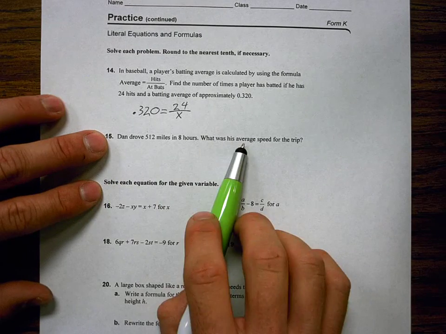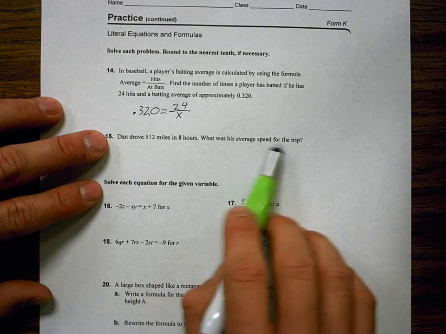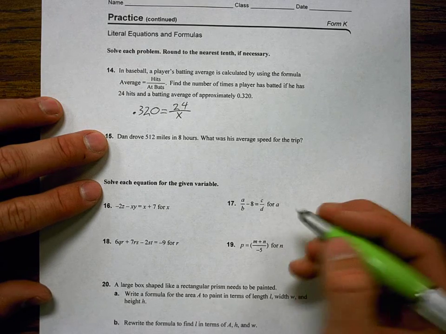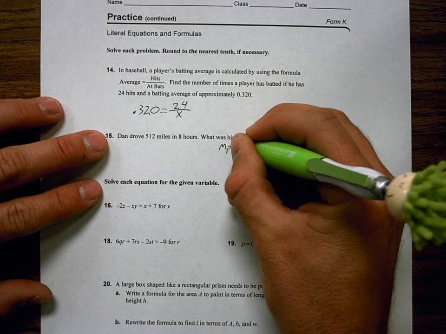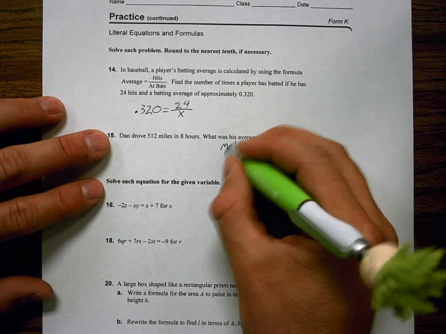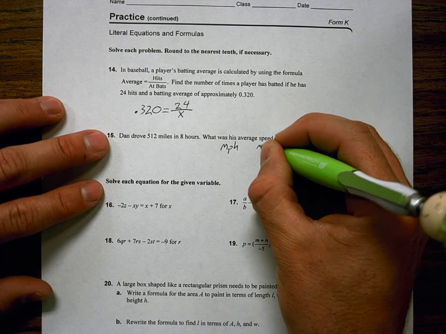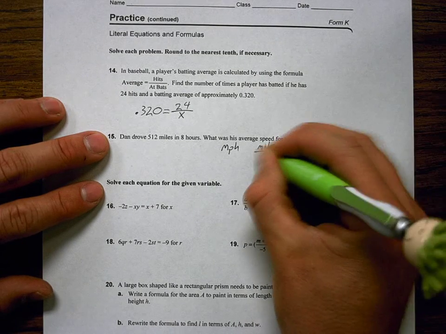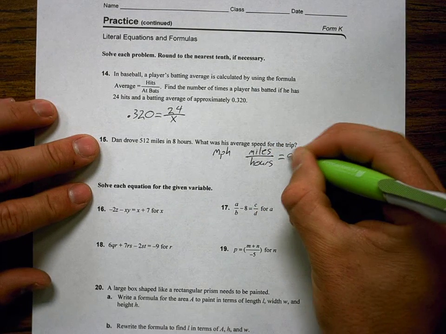Same type of problem. Drove 512 miles in 8 hours. What is the average speed for the trip? If you've ever wondered, miles per hour, mph, what this really means is your average speed. So miles over hours equals average speed.